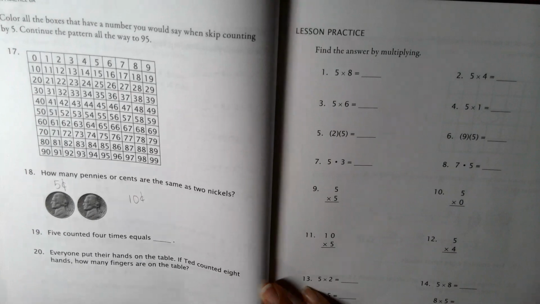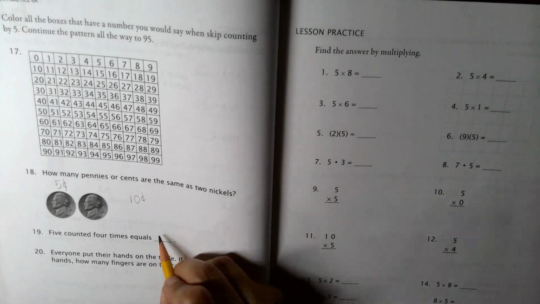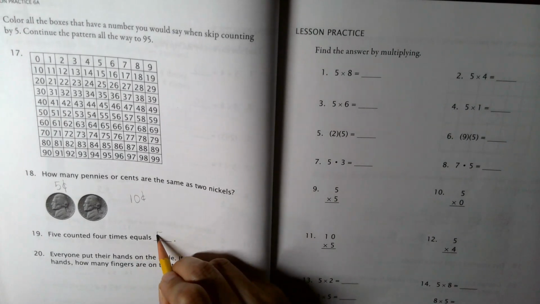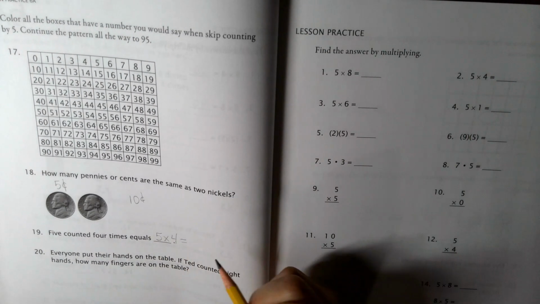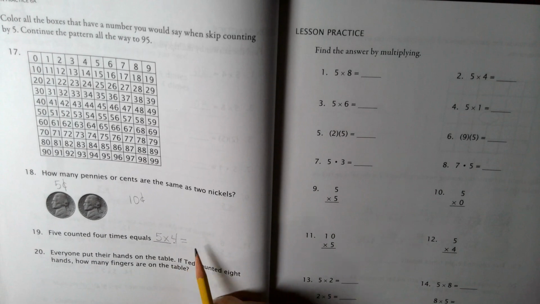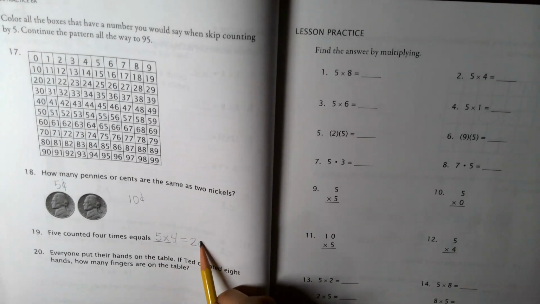Okay. Then we go to number 19, and it says 5 counted 4 times. So we already know what counted means. That means multiplication. So 5 counted 4 times. And this is an even number, so we just take half of it, which is 2, and add our 0.